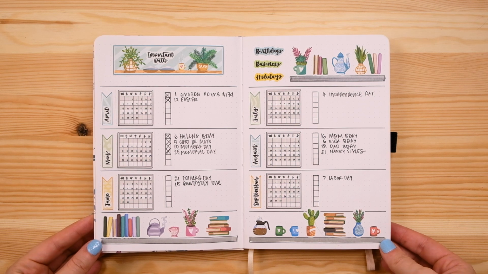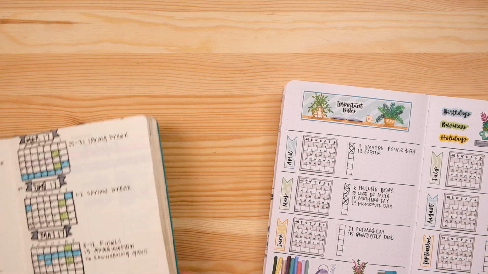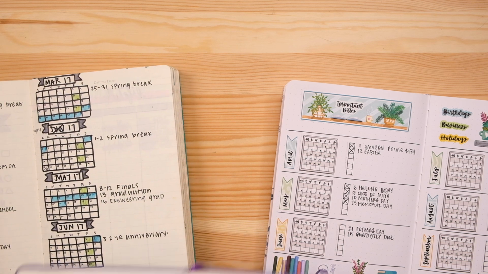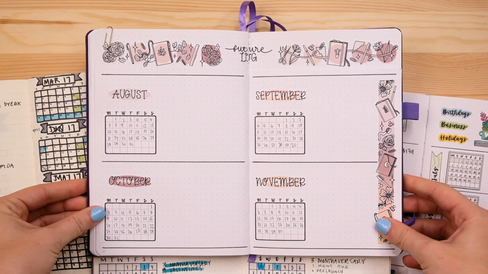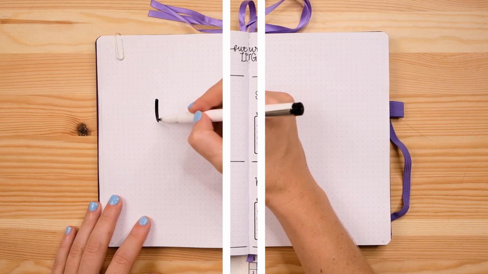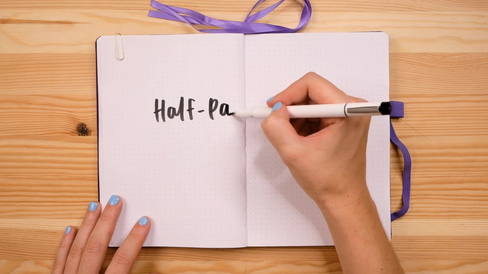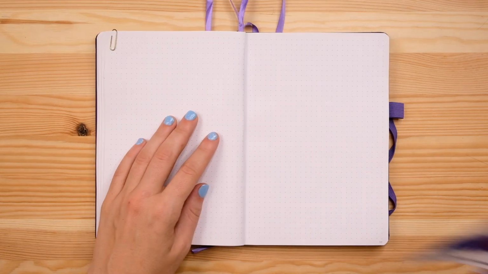So you can see I'm a big fan of this horizontal style future log, and I think it's a great option for anybody who just needs a little bit of extra space every single month for keeping track of future events and tasks. All right, next up is our 4th style future log, which is the half-page calendar future log. Now we're really getting into having more space.